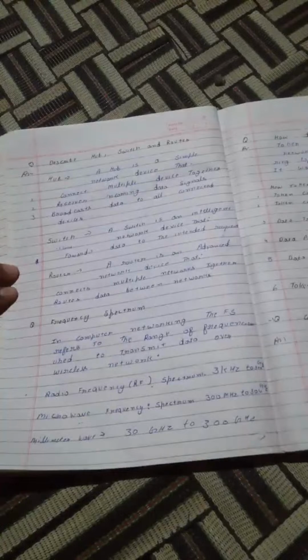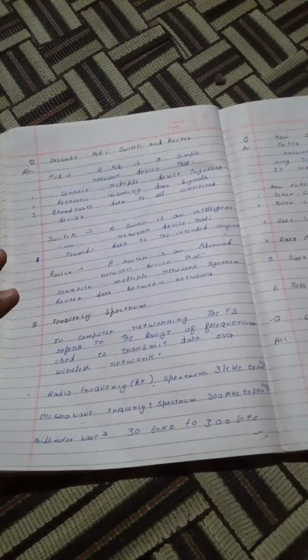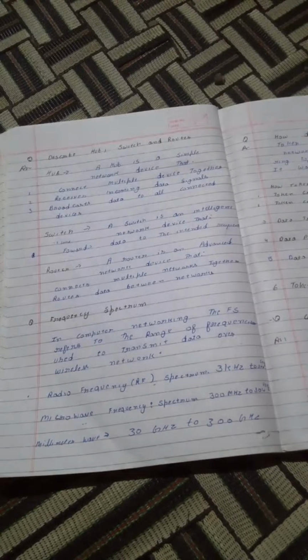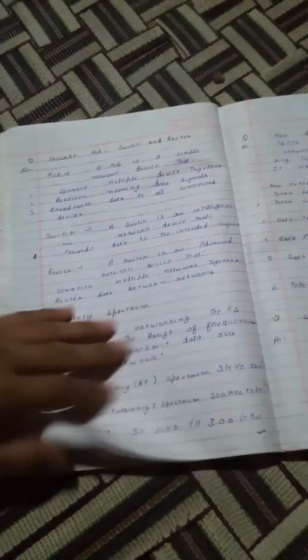Q&A, important, very important. Describe hub, switch, and router. Hub: a hub is a simple network device that connects multiple devices together, receives incoming data signals, and broadcasts data to all connections. Guys, these questions we'll discuss tomorrow.